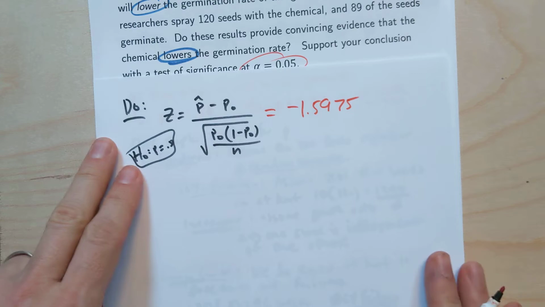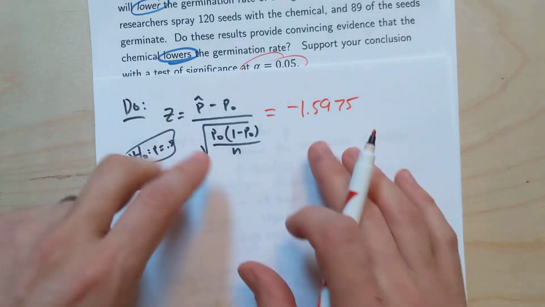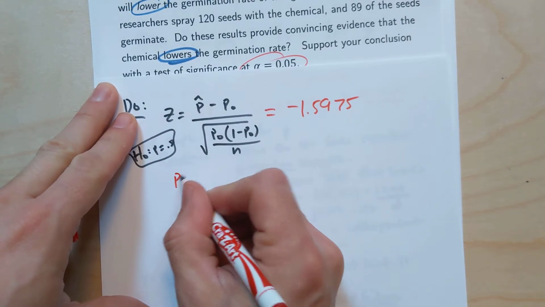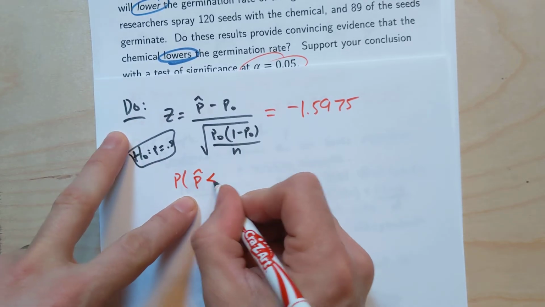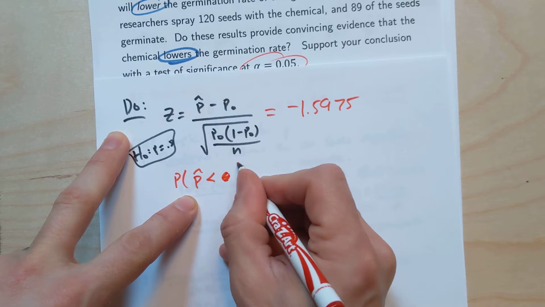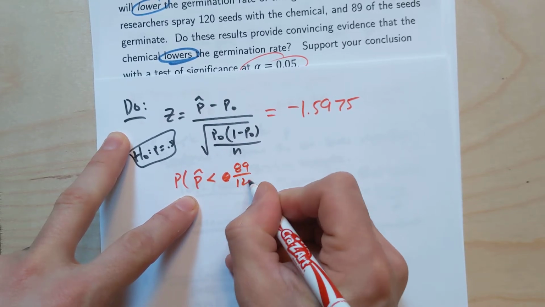Already our intuition should say that test statistic doesn't seem very big, but to get the p-value would be the probability of getting a p-hat that is less than 89 out of 120.